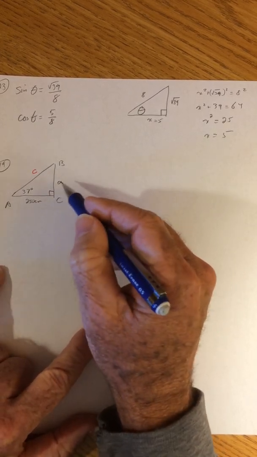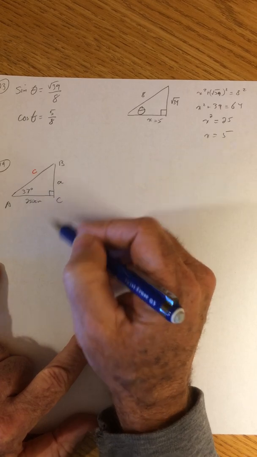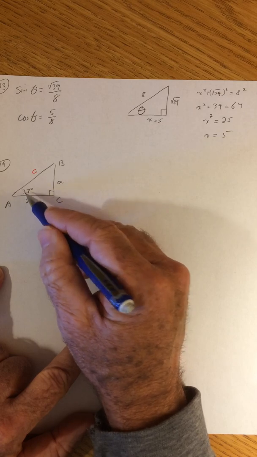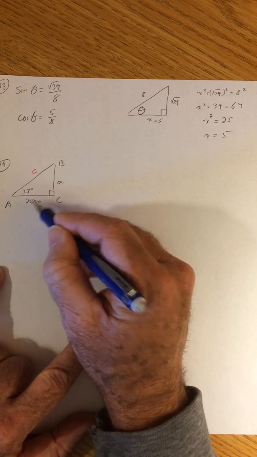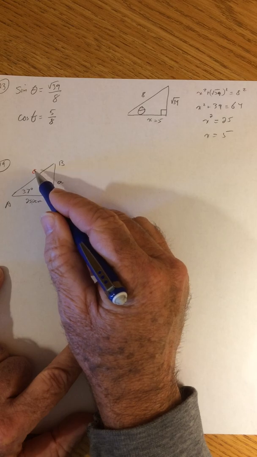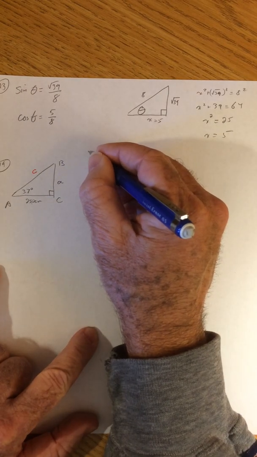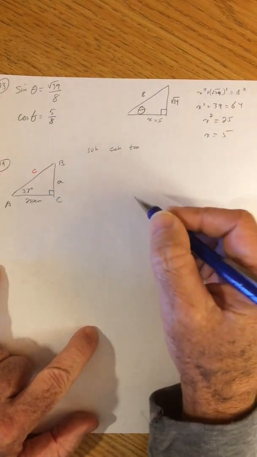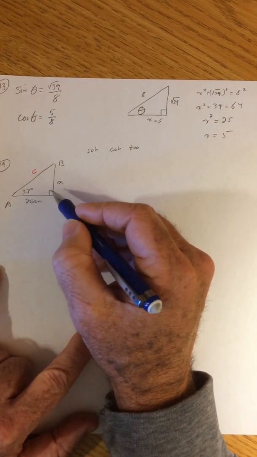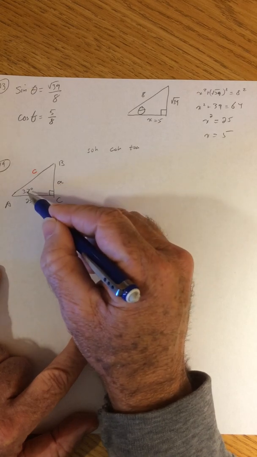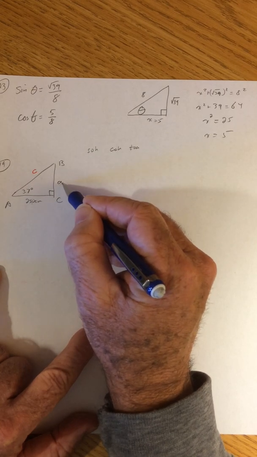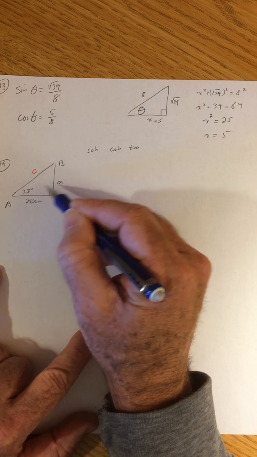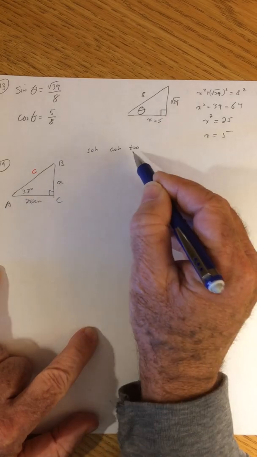Well, we have to look at what we have and what we want. We've got an angle, and we've got the adjacent side to that angle. Now we want the opposite side, and we want the hypotenuse. All the time you're doing this type of stuff, you want to keep in mind SOHCAHTOA. Let's concentrate on A first. To find A, we have an angle and we know the adjacent side. A is opposite. So what trig ratio involves the angle, the adjacent, and the opposite? That is tangent.